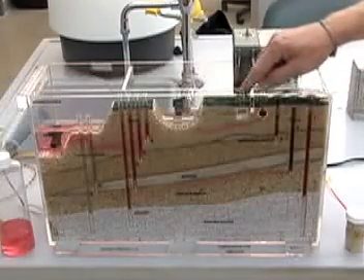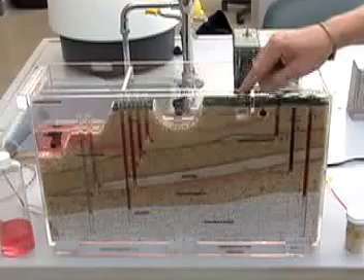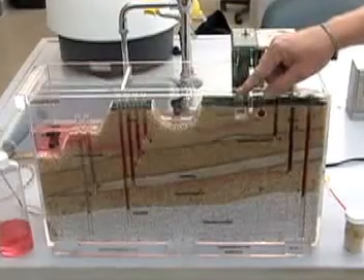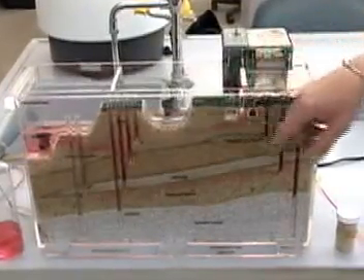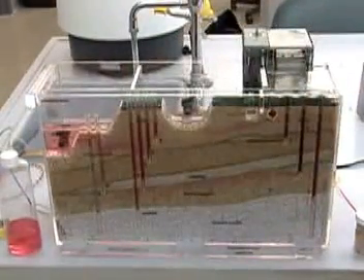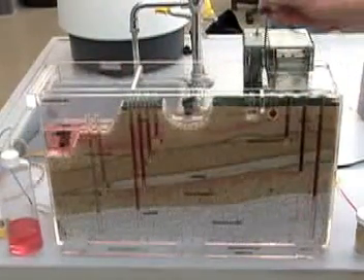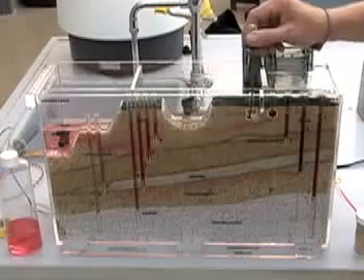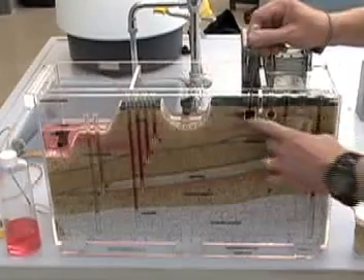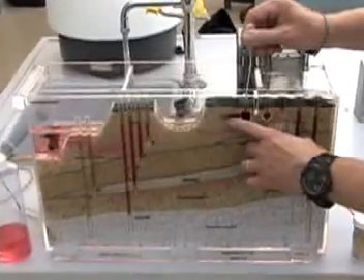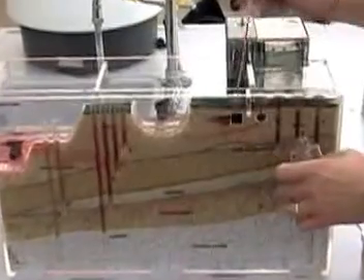There's also a septic tank right here that we can use to study the effects of a septic system. We add a little dye into there. You can see this is the leaching field right here. And one thing you want to make sure, we can adjust this so that the water level is lower.